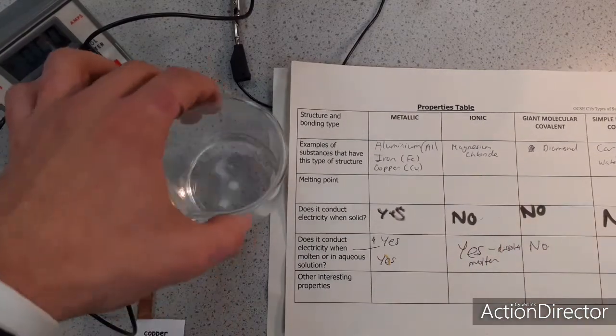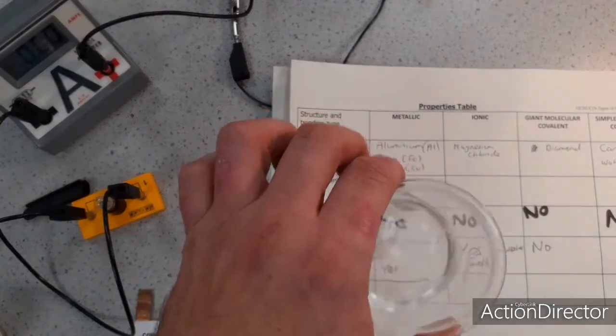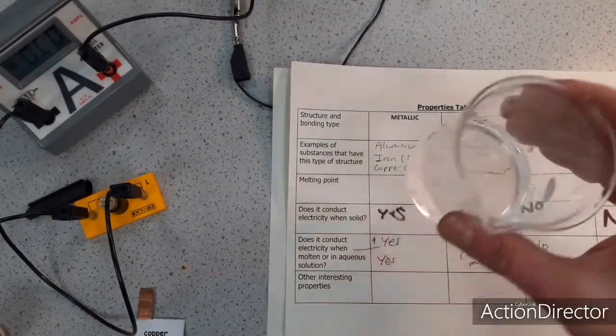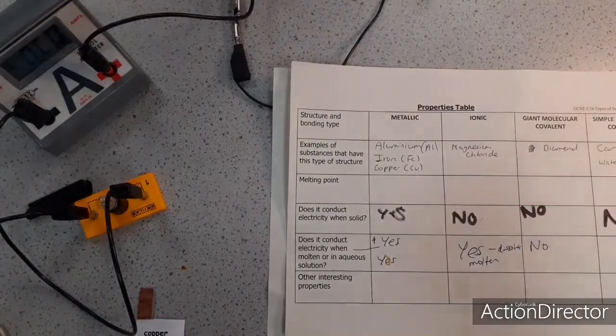So you've just seen that. All I need to do is dissolve an ionic substance in water. So that would suggest that seawater does conduct electricity as well.